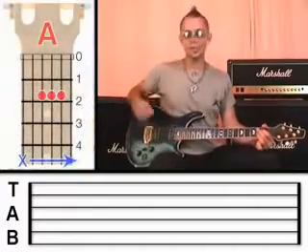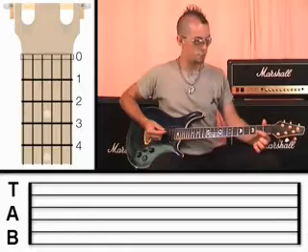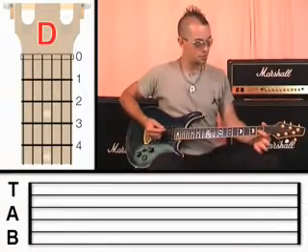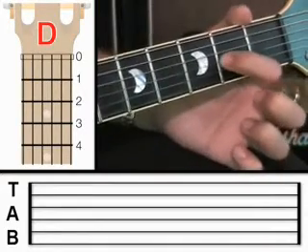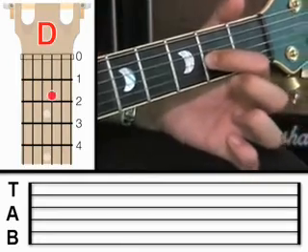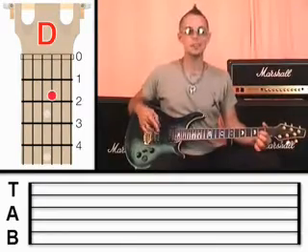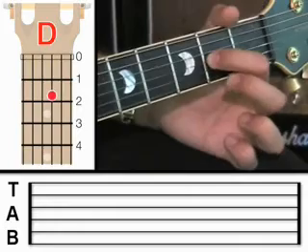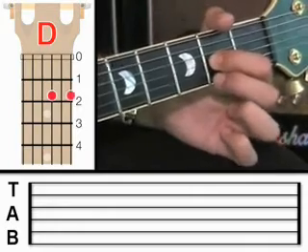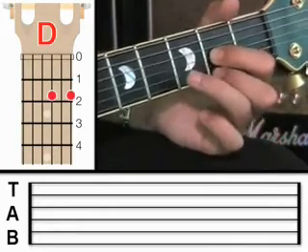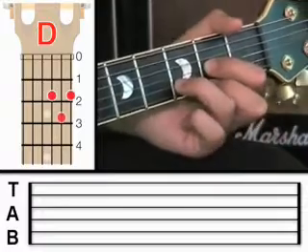Okay, good. So now let's move on to the third chord I'm going to show you, which is the D chord. So if you put your first finger on the third string at fret 2. Now listen carefully to this, because some people get muddled up with this one. The middle finger goes onto the first string at fret 2. And then this third finger goes onto the second string at fret 3.